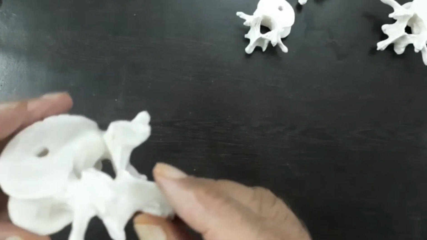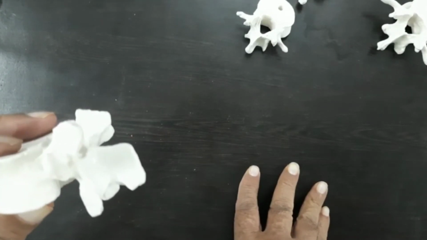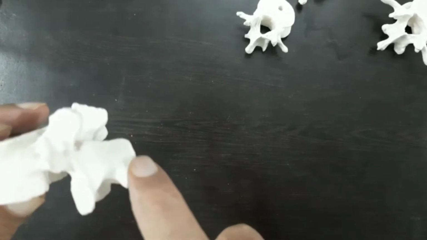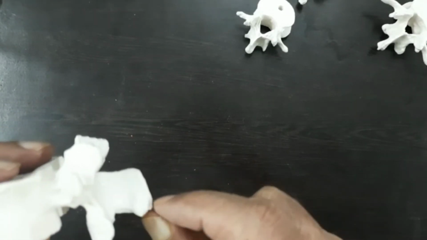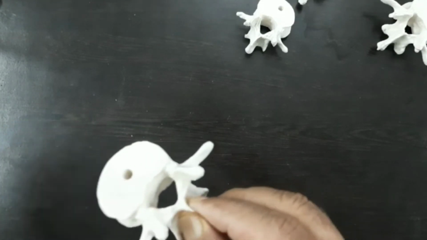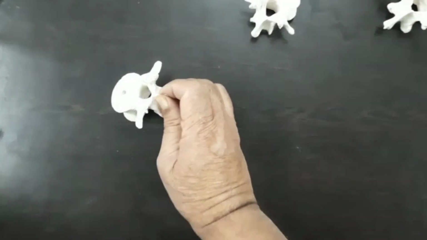Now, if you come to the second process arising from the vertebral arch or neural arch, you can see that this is the spine, and the spine is quadrilateral. A strong spine is here. It is not like the spine of a thoracic vertebra.